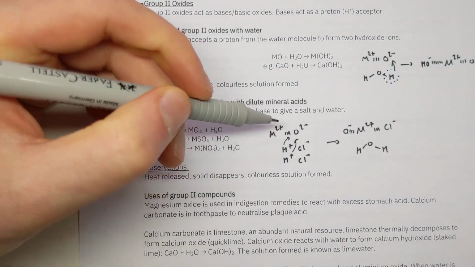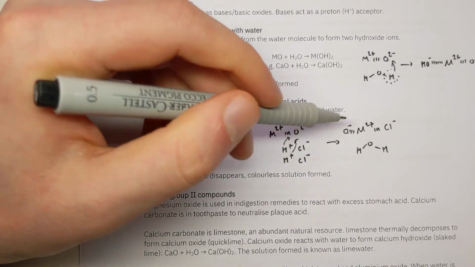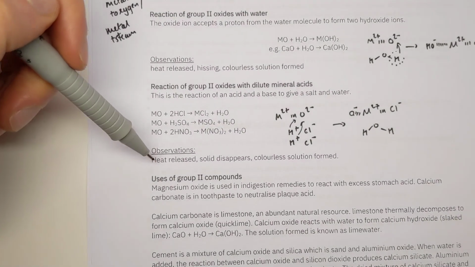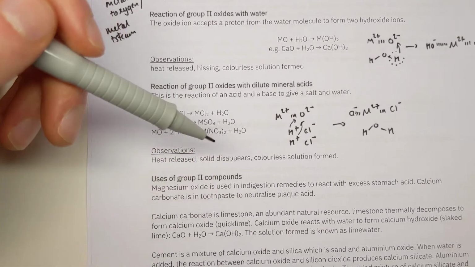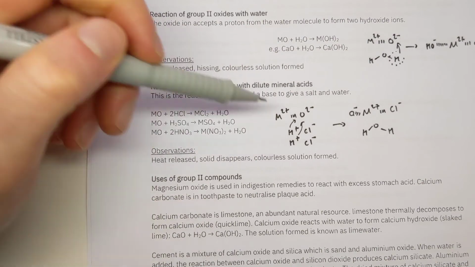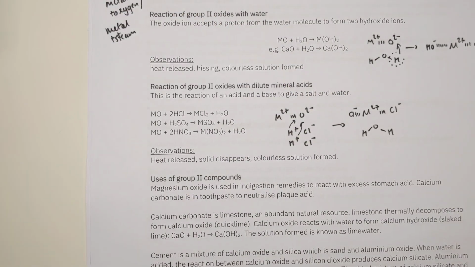So again, your base, your metal oxide, has acted like an H plus acceptor, taking the H pluses from acids to leave a salt plus water left over at the end. Observation-wise, heat released, exothermic, solid disappears because you're using up your base, and the colourless solution forms because that's just a salt plus water, which again is just a group 2 compound, which tend to be colourless.